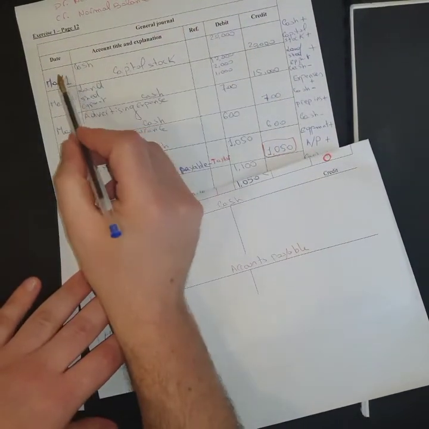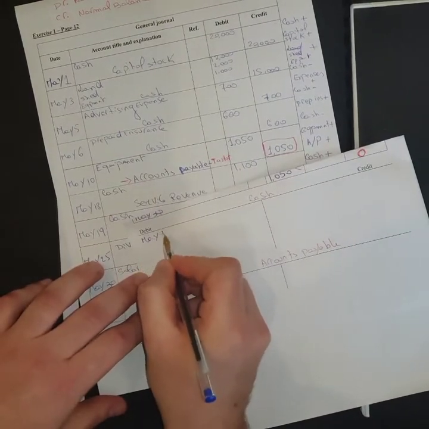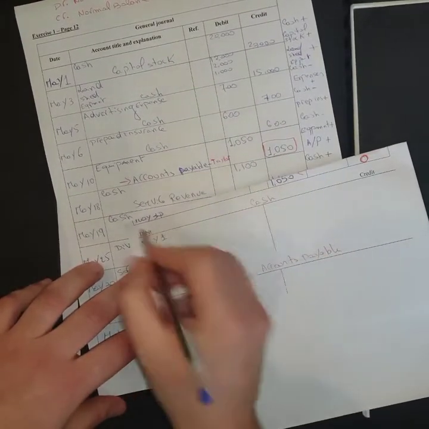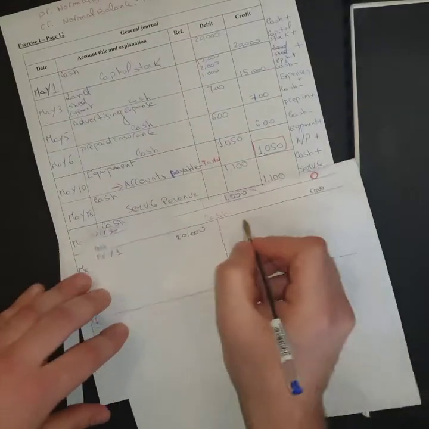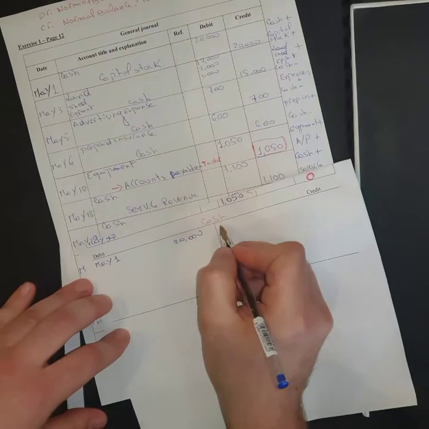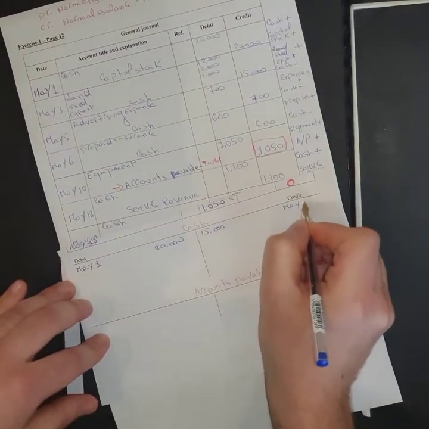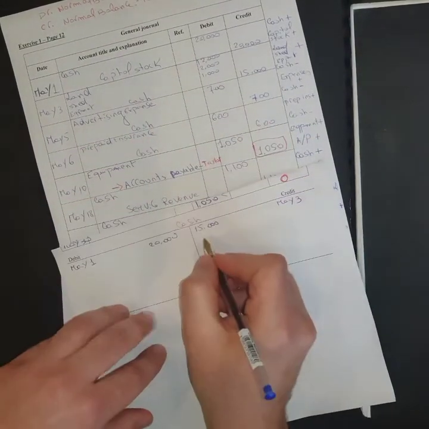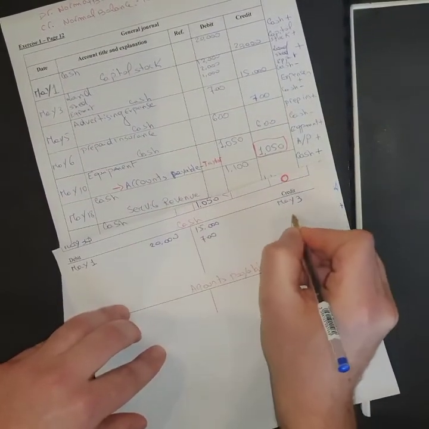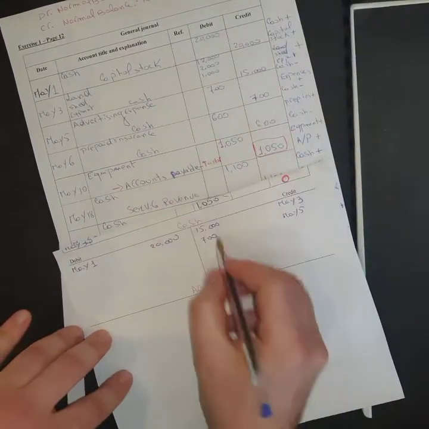So the cash first time on May 1. On May 1, cash left side is debit 20. May 3 was 15 in credit. May 5 credit for 700. May 6 credit for 600.